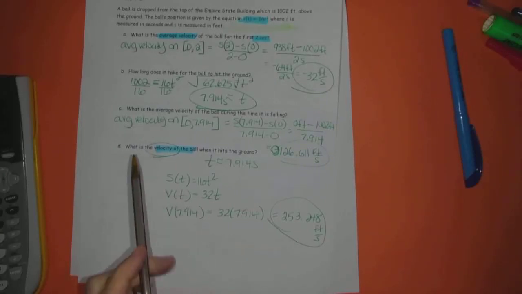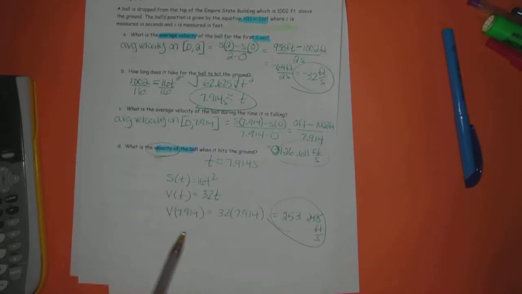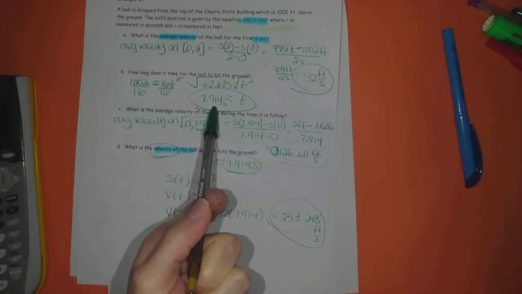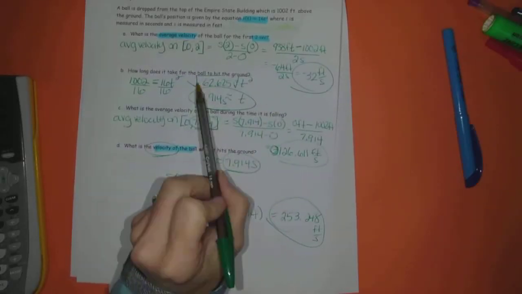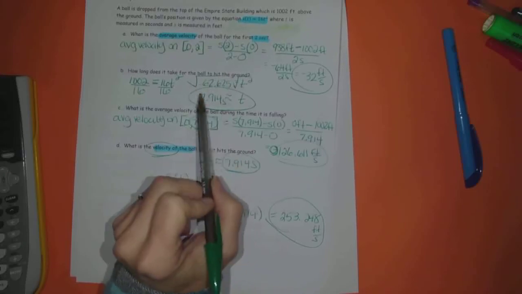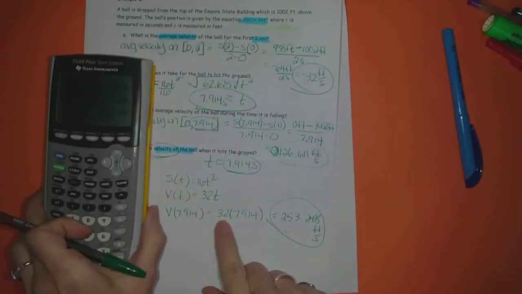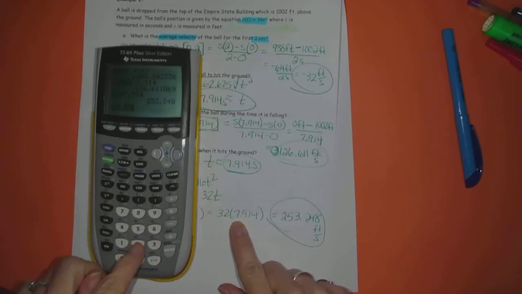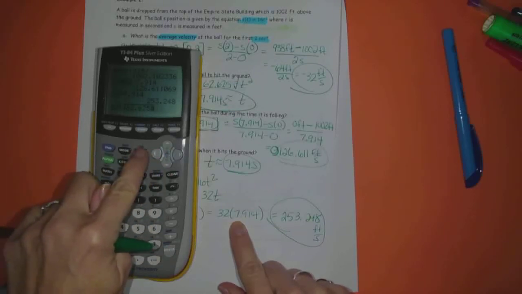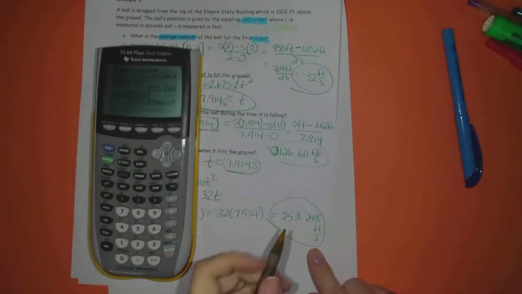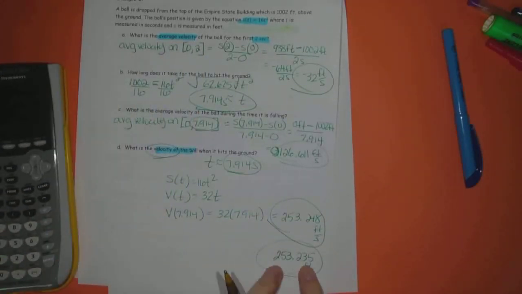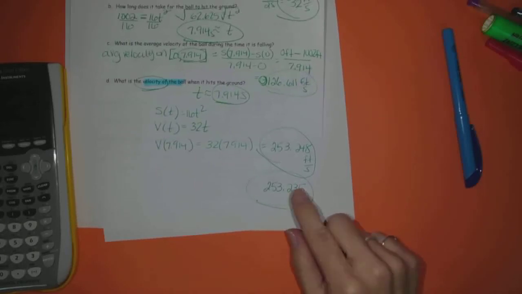And I just thought of something. To be honest with you guys, I should not have rounded. For example, when I'm putting 7.914 in here, that was a rounded value. I should really be using the entire decimal or keep putting it in as the square root of 62.625, because watch the difference. If I take 32 times the square root of 62.625, I get 253.235 feet per second. And that is different than this. Here I had 248. The unrounded version is 235. So I should have done that.